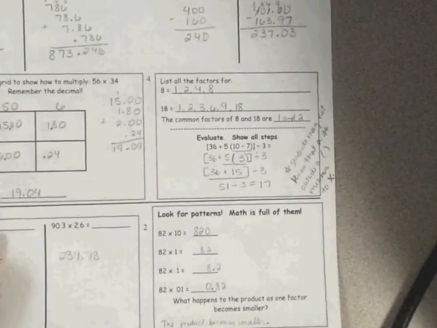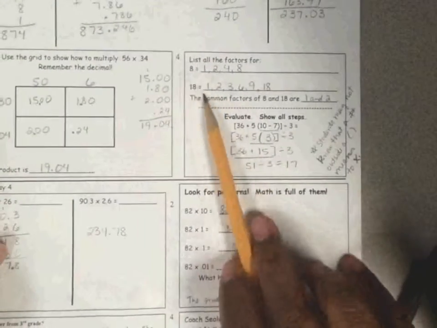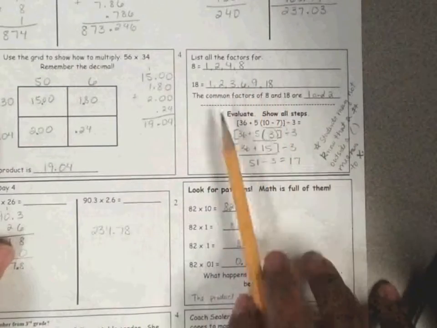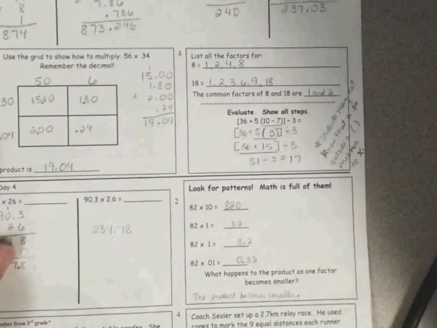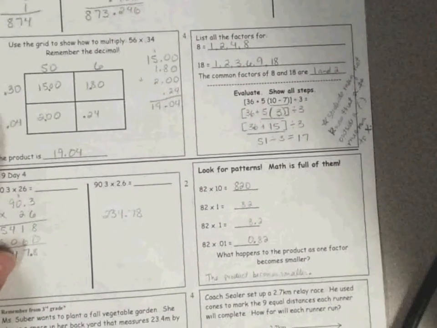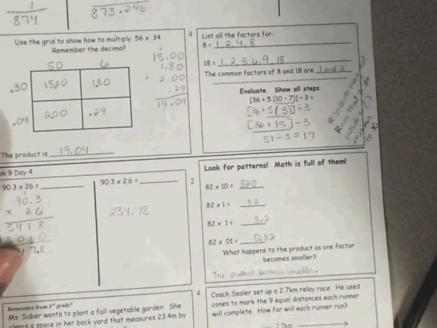Okay? Next one, list all the factors of 8 and 18. I have 1, 2, 4, and 8. For 18, I have 1, 2, 3, 6, 9, and 18. What are my common factors? My only common factors are 1 and 2.